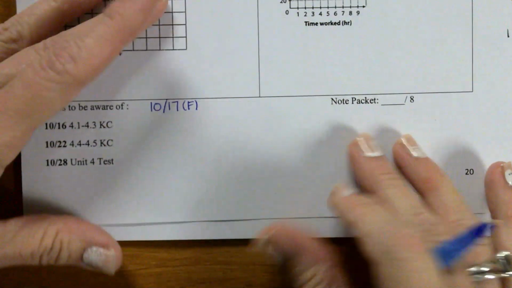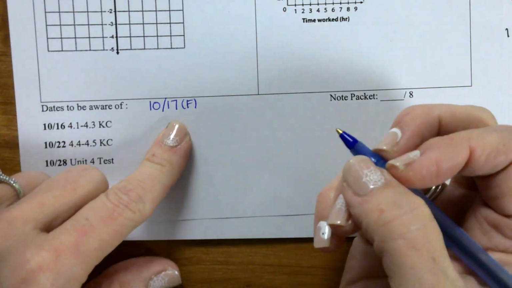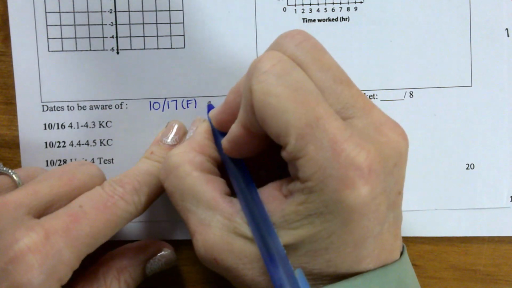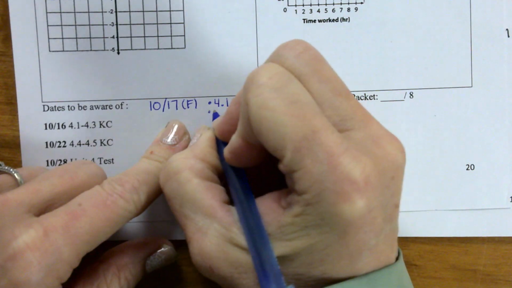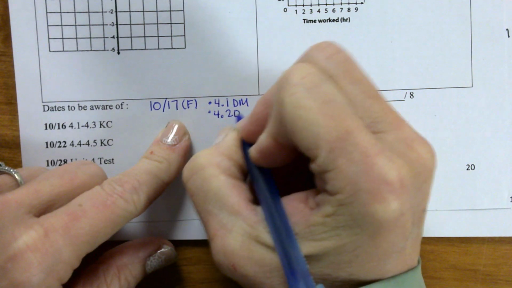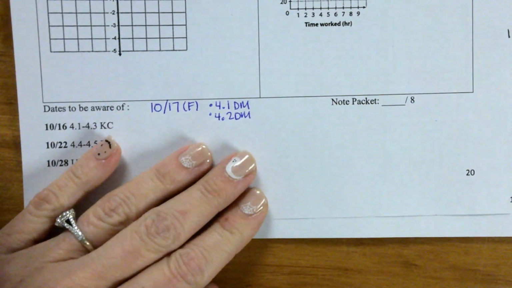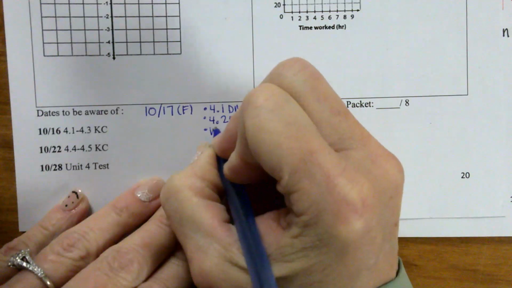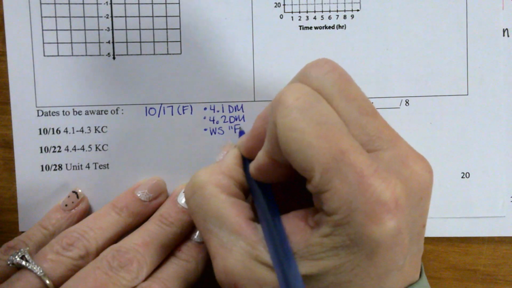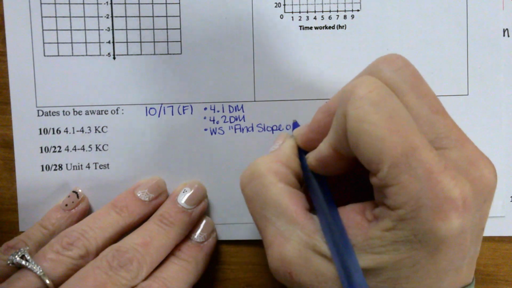So something I kind of want to try is, what do you need to do on a Friday? Well, as of tomorrow, this is your checklist. 4.1 Delta Math, 4.2 Delta Math. If you've already done them, obviously you don't have to worry about it, okay? Then you had a worksheet, and it was titled Find Slope of the Line, right? Yes? Okay.